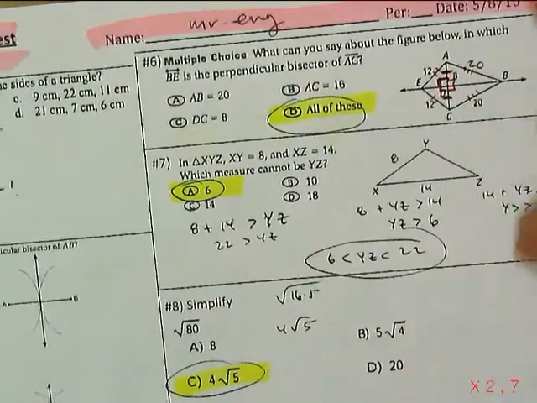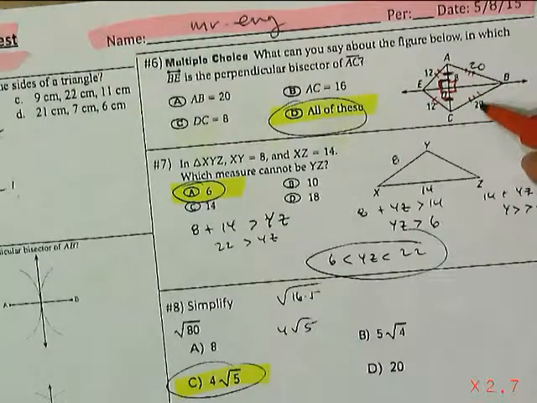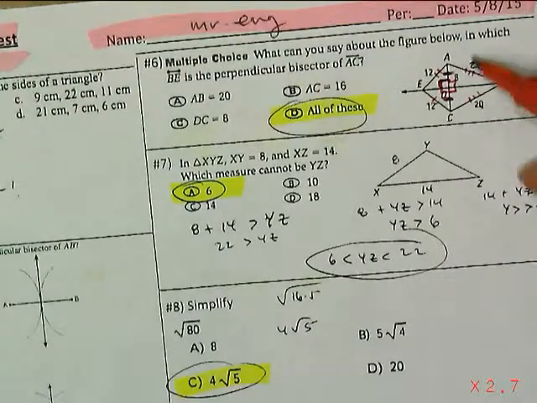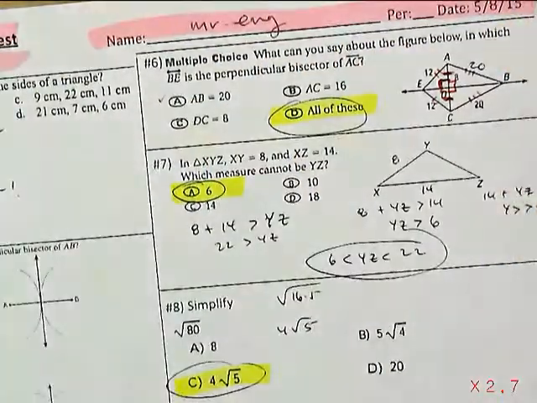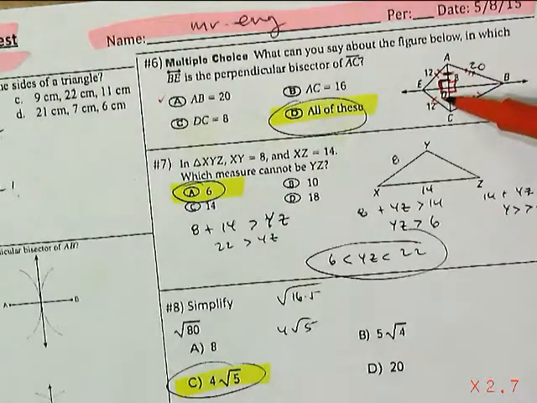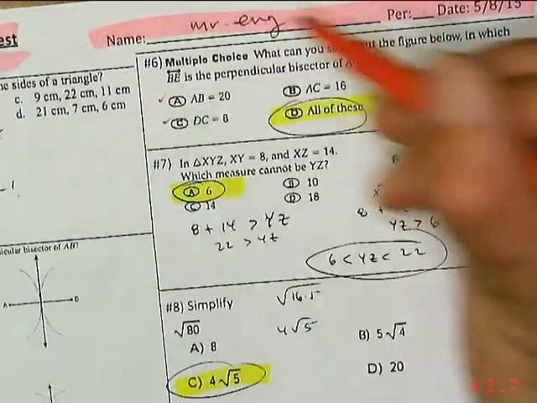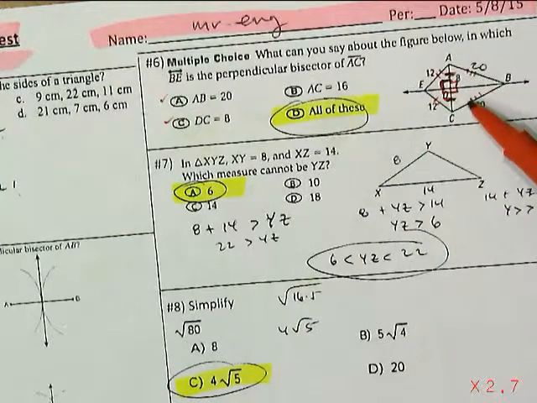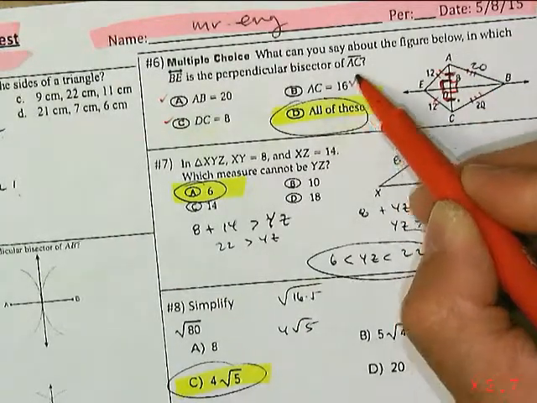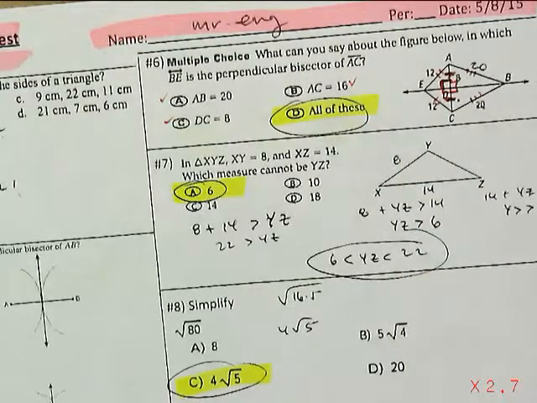So AB, I know that's 20 because this side is 20, with the congruent marks. DC is equal to 8 because I have the congruent marks there. AC is 16. That's true because this is 8 and this is also 8, so I get 16. Therefore, it's all of these. Choice D.